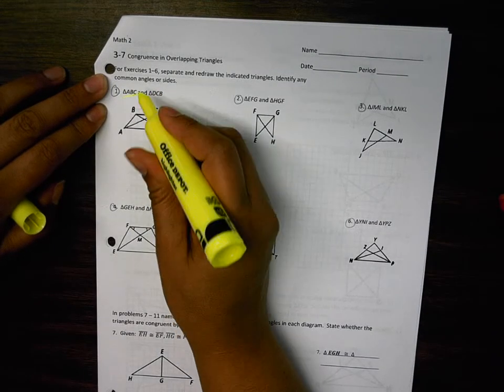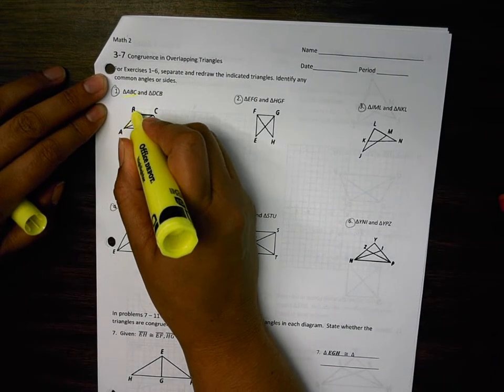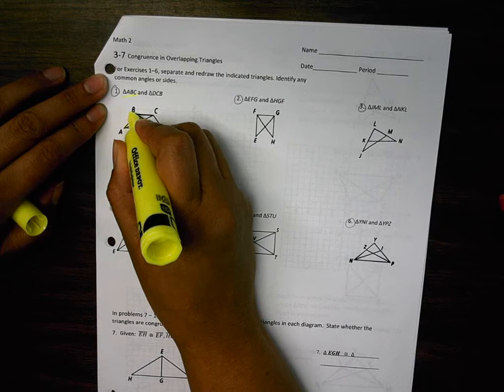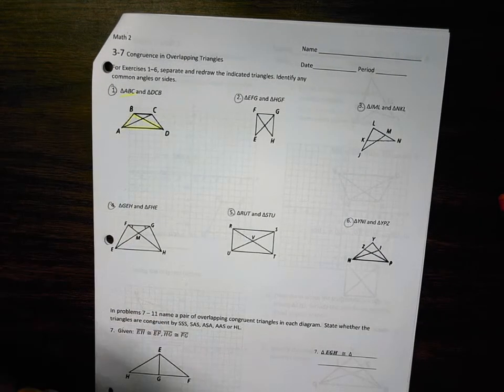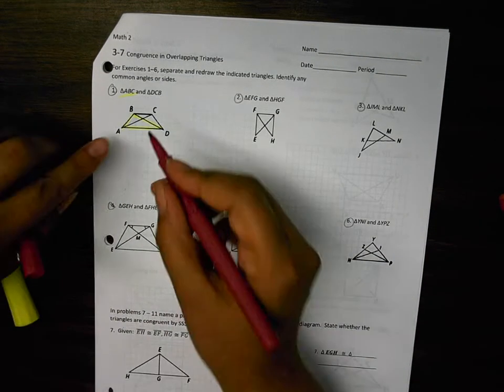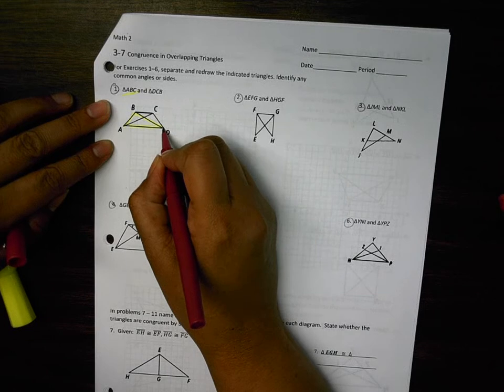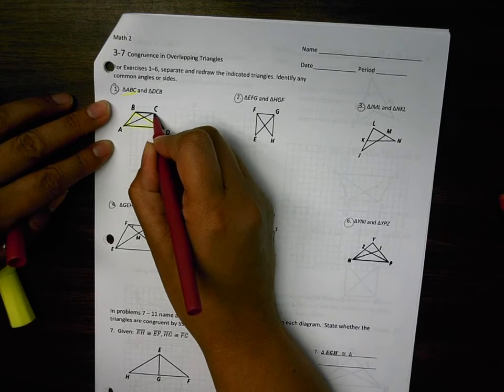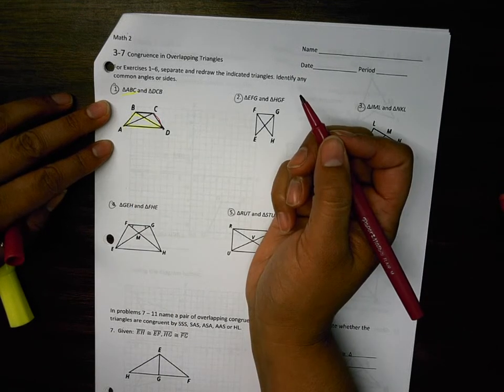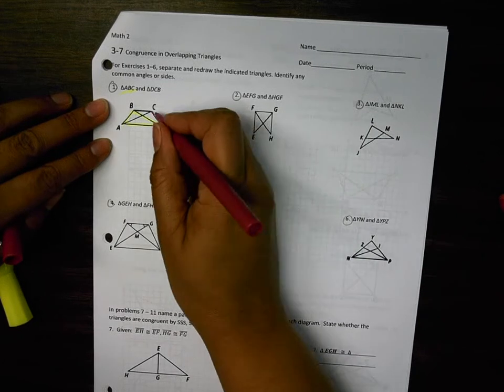Okay, ABC is the first one. ABC. And DCB is the second one. DCB. Is that right?